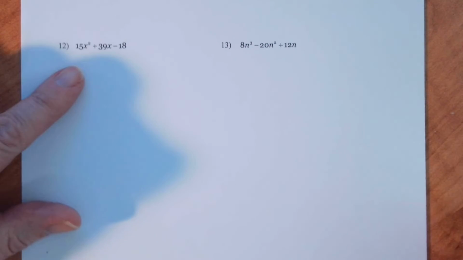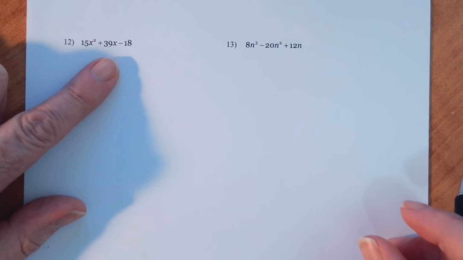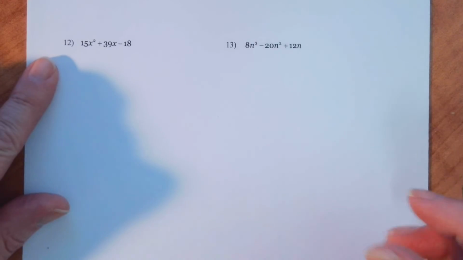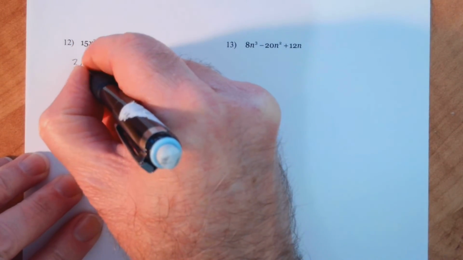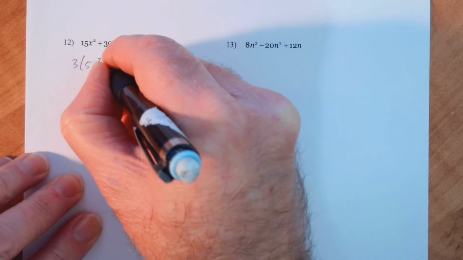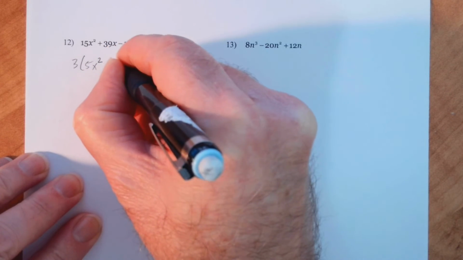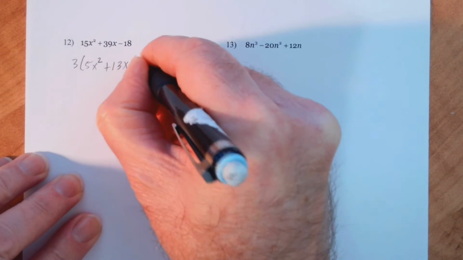So on number 12, it looks like you should have factored out a 3. 15, 39, and 18 are all divisible by 3. That's the largest factor. It'll be 3 times 5x squared plus 13x minus 6.